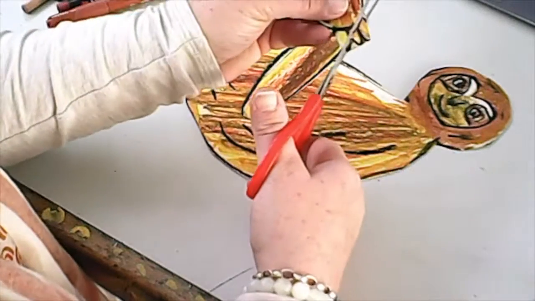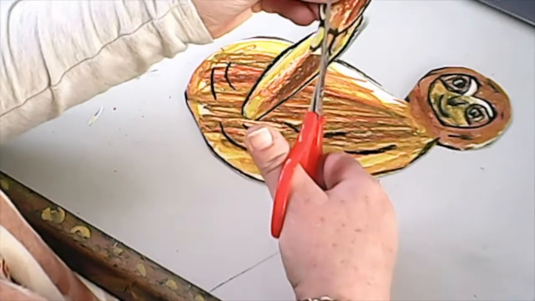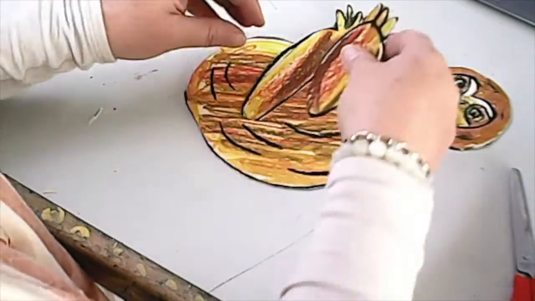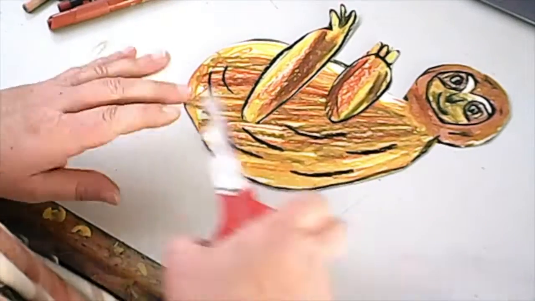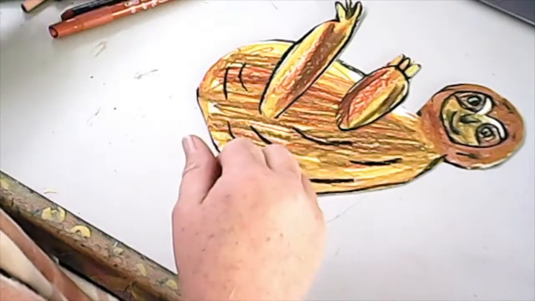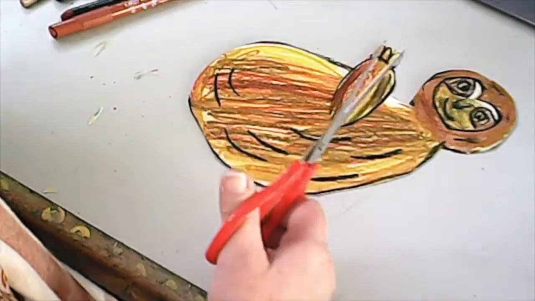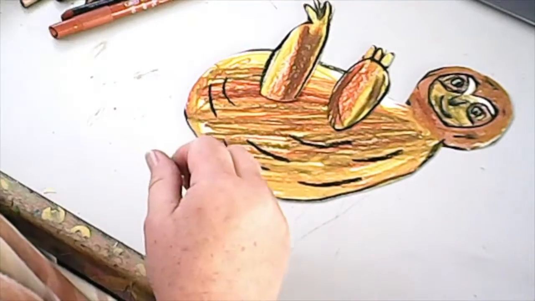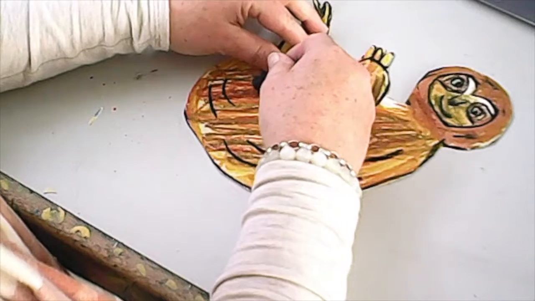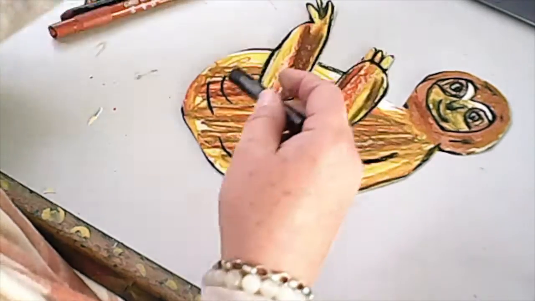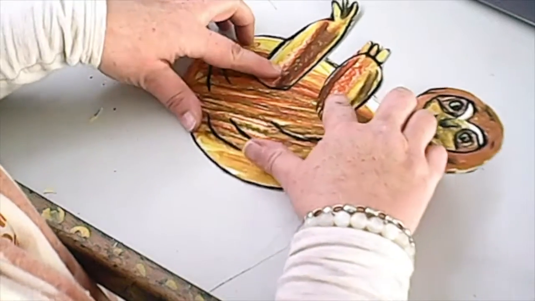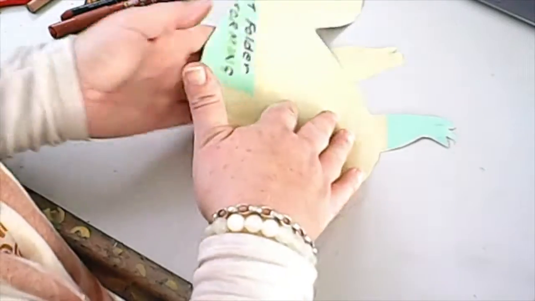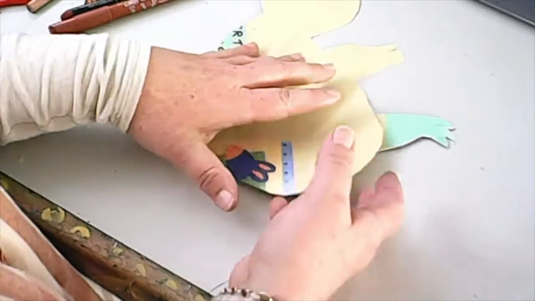I'm just going to go in and make the claws a little bit neater. And then if you've got some glue, you're going to glue on your back leg and your front leg. I feel like my back leg's a bit big, so I'm just going to take a little bit off the back leg, make it a little bit shorter. So now I can glue the back leg and the front leg on. And then if I want to, I can also glue some pegs on the back.